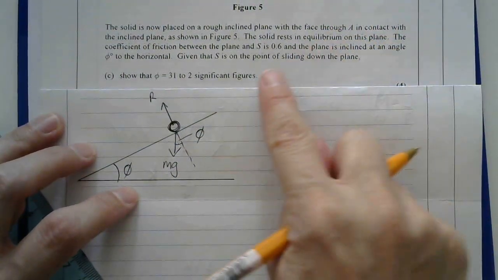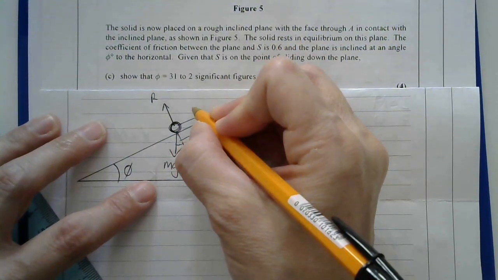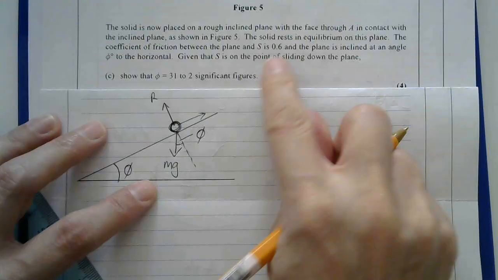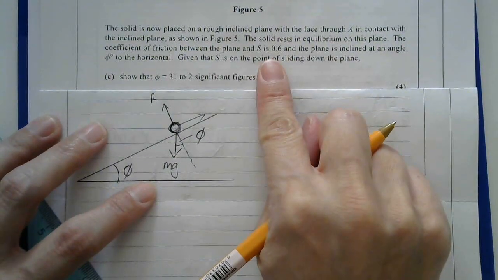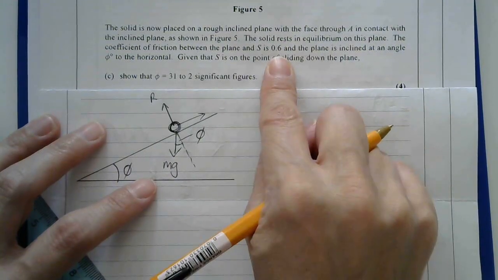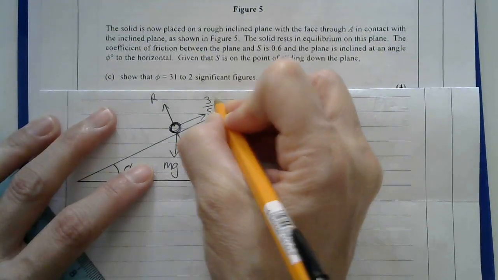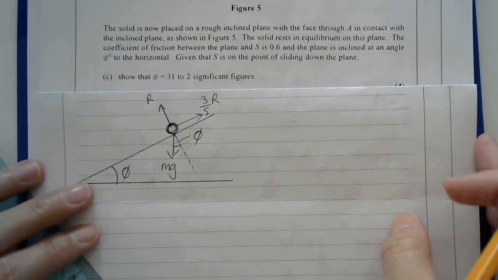And if it's about to slide down the plane, that means friction would act up the plane. So here I would have mu R, because friction will have reached its maximum value. Now mu is 0.6, 0.6 is 3/5, so I have 3/5 of R acting up the plane.